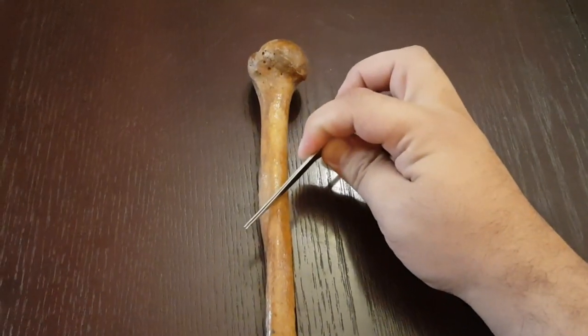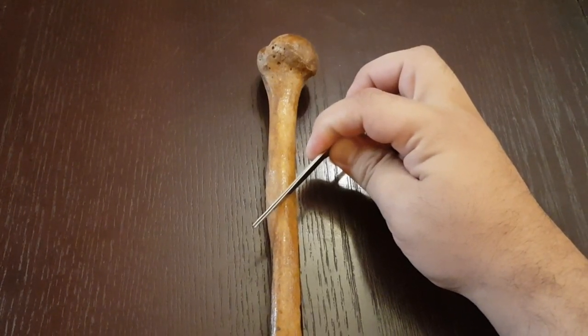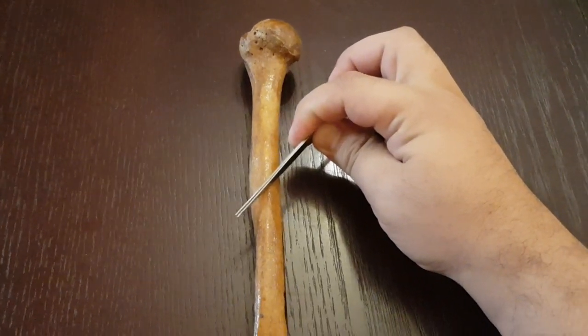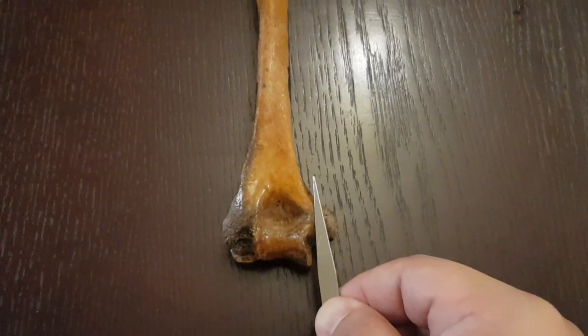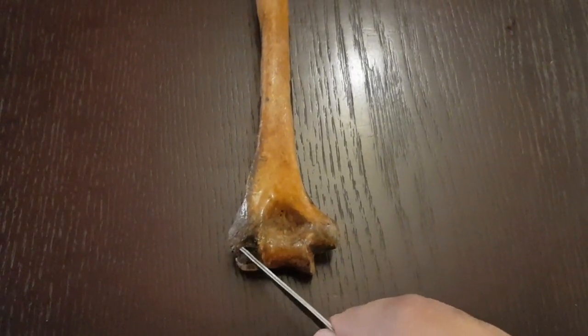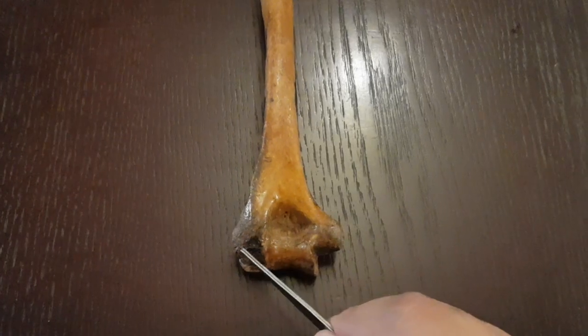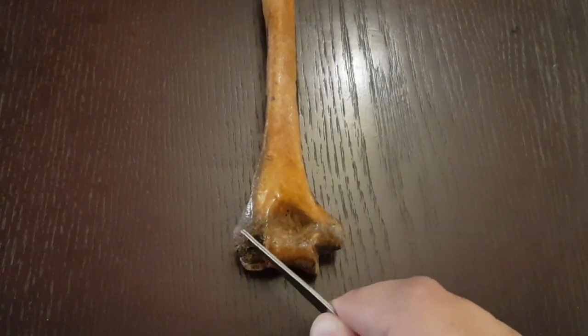The spiral groove is related to the radial nerve and the profunda brachii artery. Finally, the medial epicondyle is related to the ulnar nerve and the superior ulnar collateral artery. A small mark of insertion behind the lateral epicondyle is for the anconeus muscle.